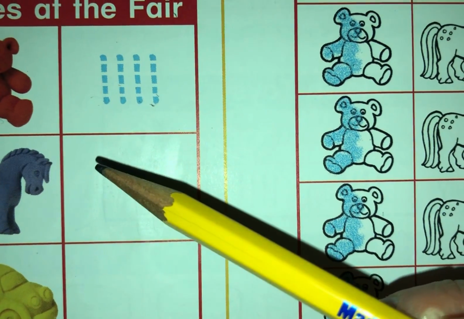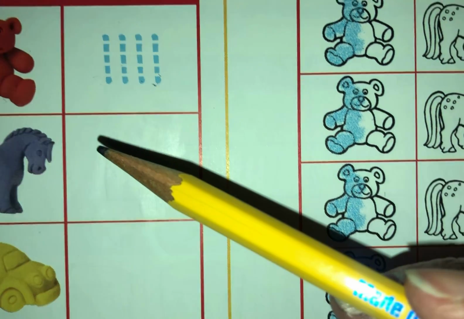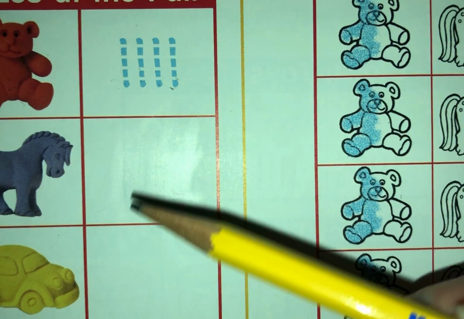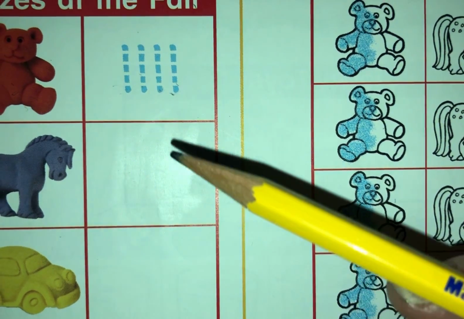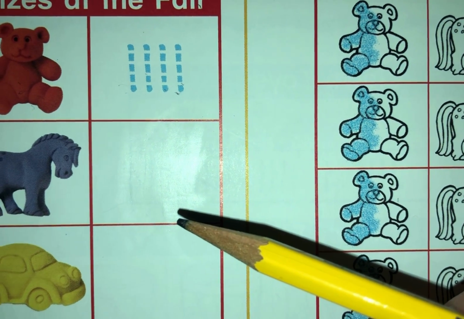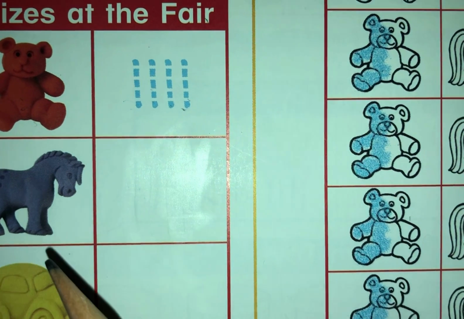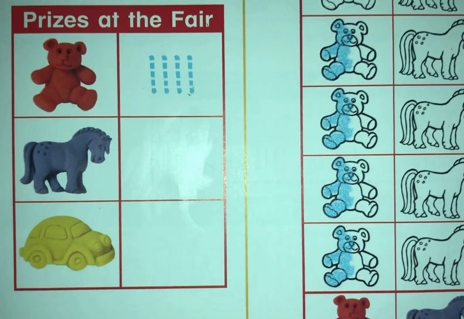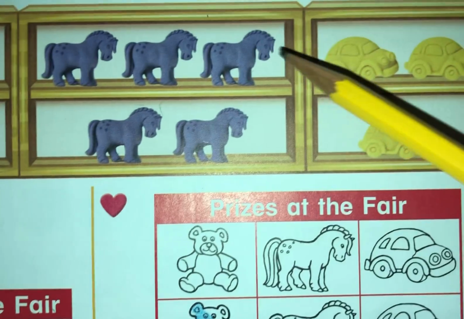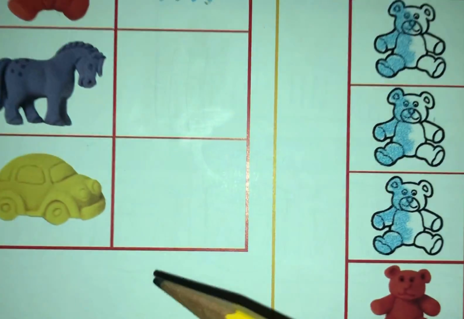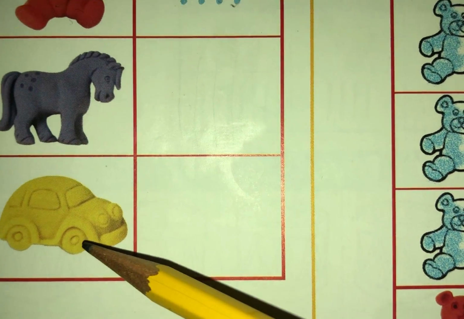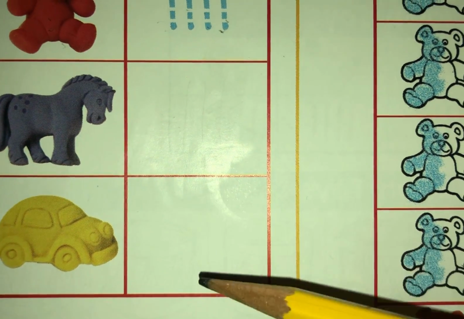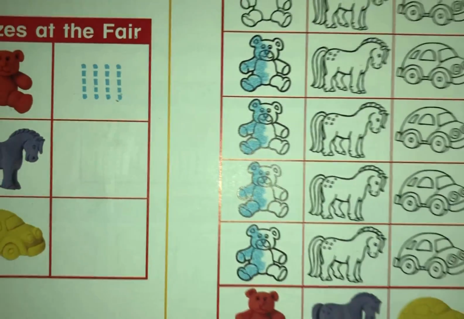Now remember, 4 men standing tall. The 5th one is about to fall. So 1, 2, 3, 4 tally marks will be vertical. And then the 5th one is slanted. Good. And then how many yellow cars? 1, 2, 3. So then on the tally chart next to the yellow car, fill in only 3 tally marks.